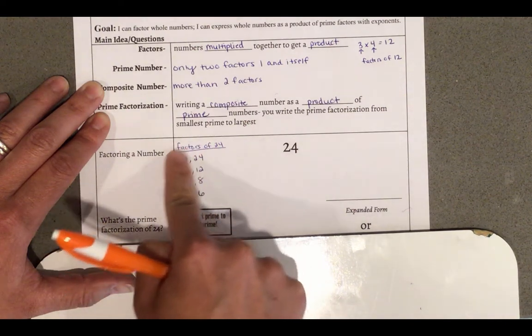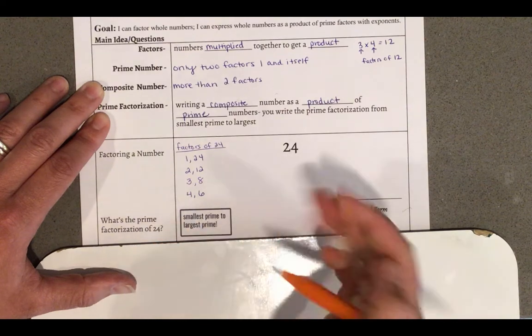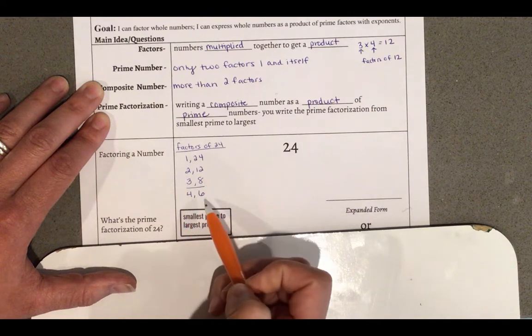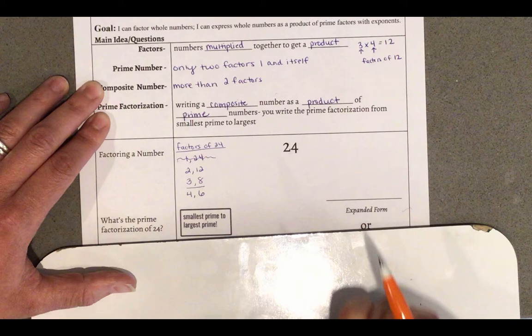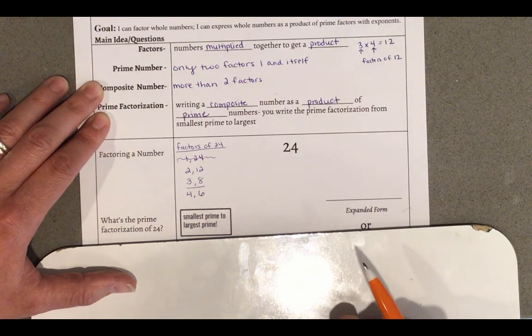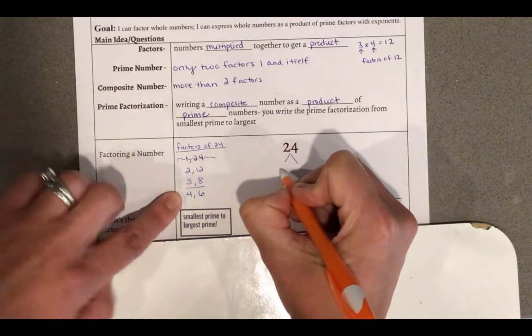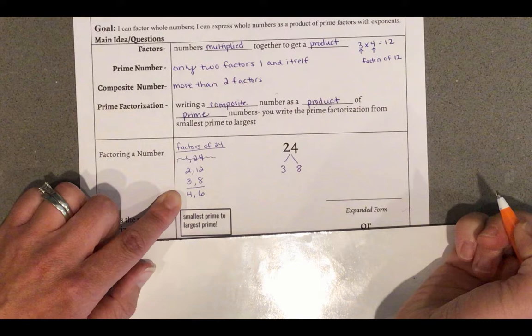So now you can pick any of these factor groupings and break 24 up into that. Let's just go with 3 and 8. I could pick 2 and 12. I could pick 4 and 6. We cannot pick 1 and 24 because 1 is neither prime nor composite. So we're going to start by drawing some branches here, and we're going to say that the factors 3 and 8 I can break 24 up into.